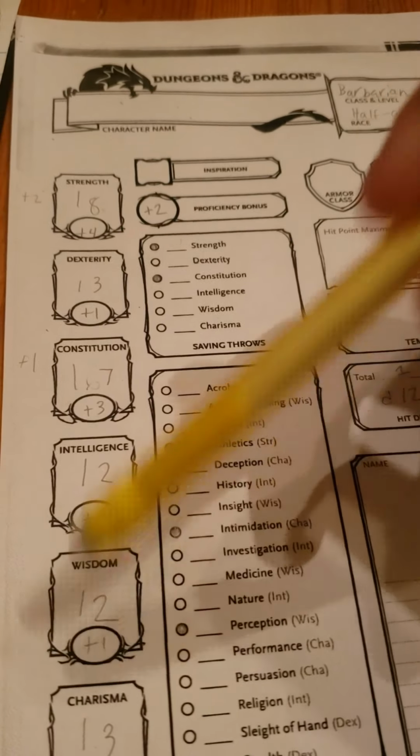Now that you have your numbers, you're going to go over to this table on page 13 in the player's handbook and convert those numbers into modifiers. And typically how this works is on every even number it increases by 1. So for an 18 we have a +4, for a 13 we have +1, and so on and so forth.